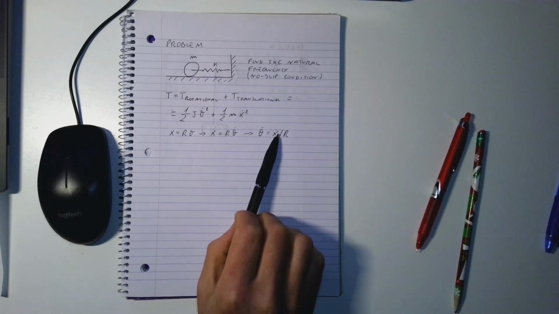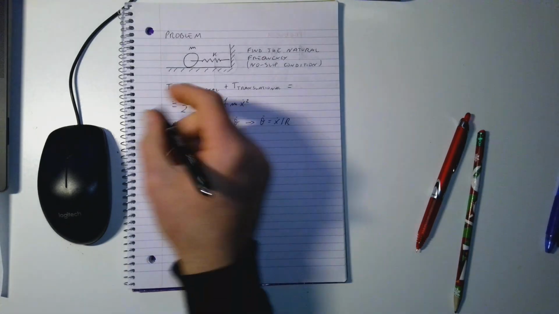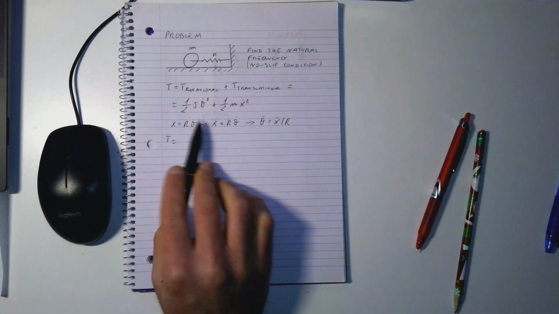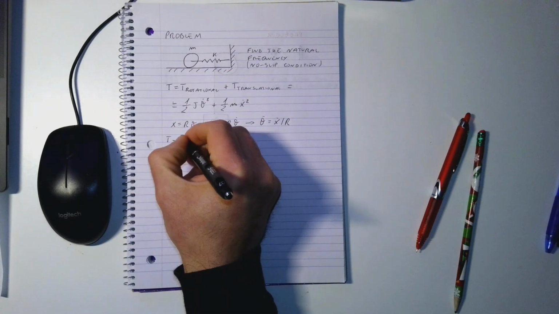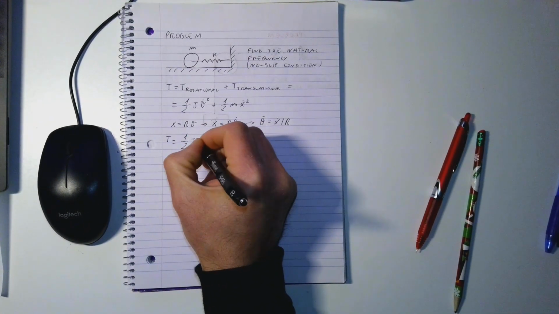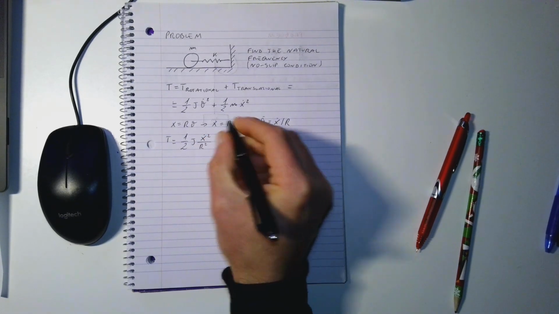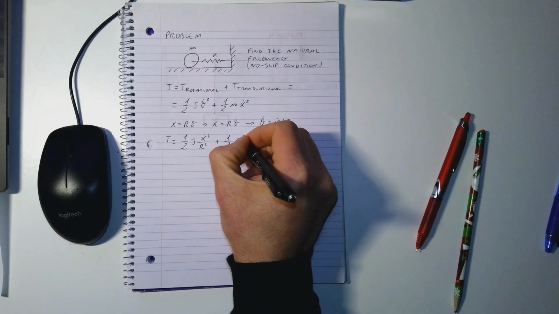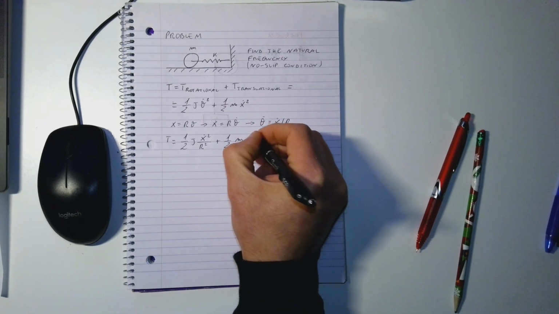We can now take this one and plug it here, so T, the total kinetic energy, will be equal to 1 over 2 j x dot squared over r squared plus 1 over 2 m x dot squared.